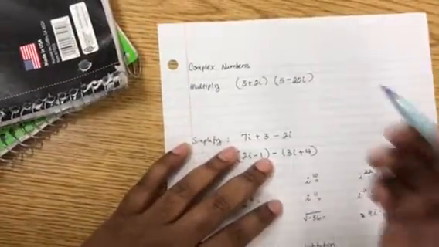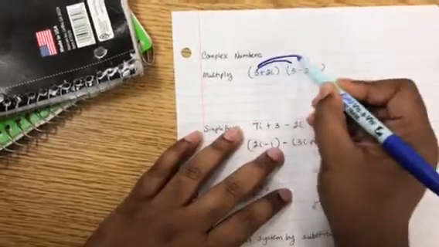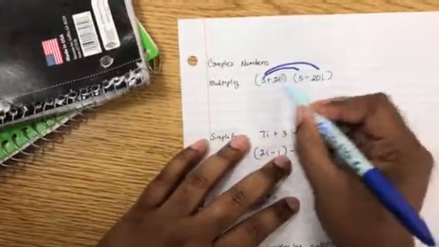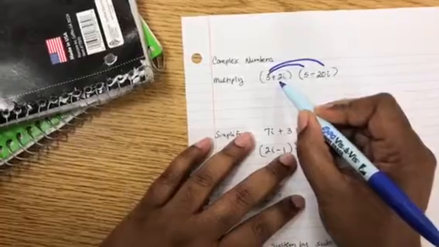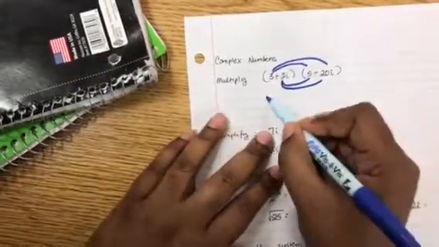Alright, getting ready to do this video on complex numbers. So you have to show using the FOIL. So 3 times 5, 3 times negative 20i, 2i times 5, and 2i times 20i.